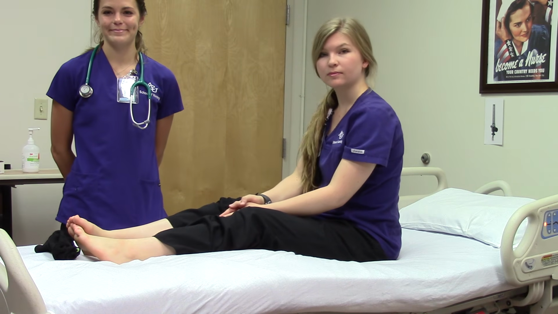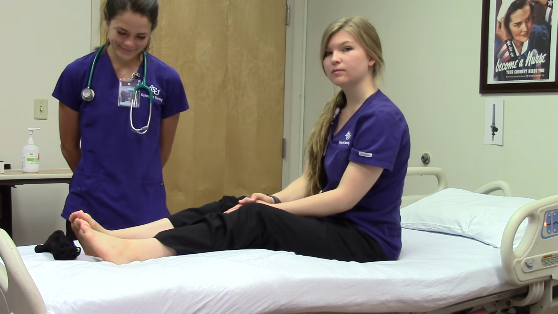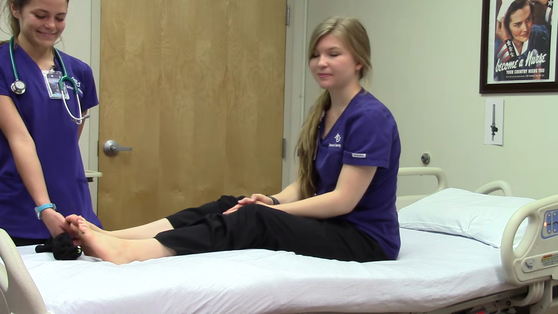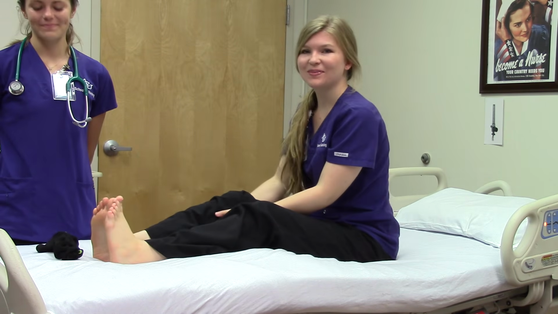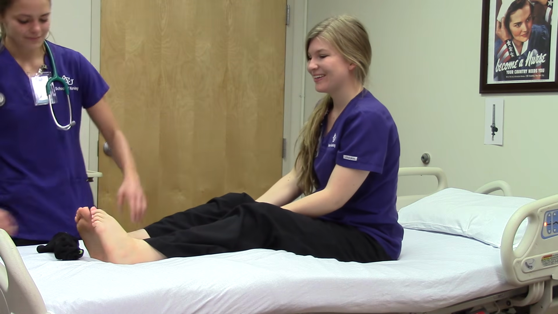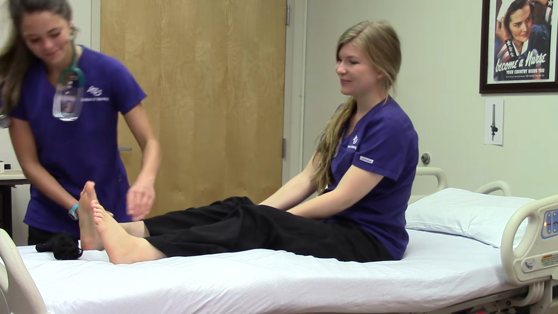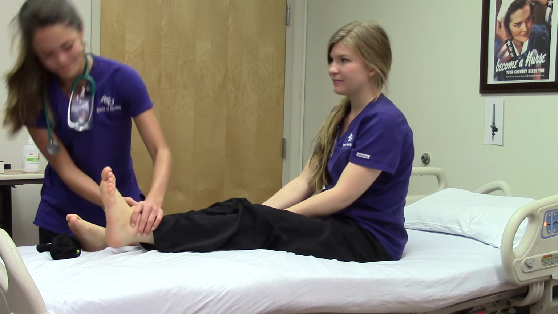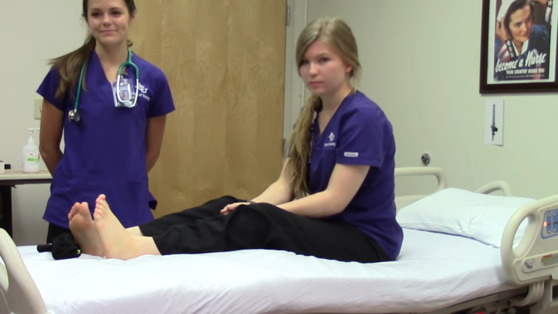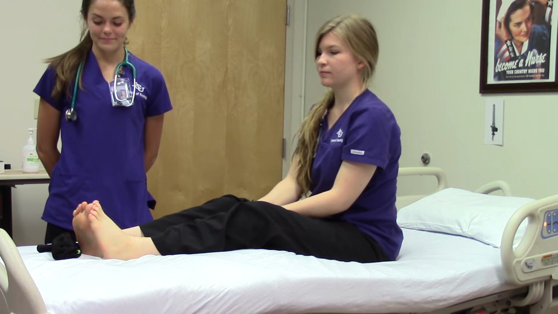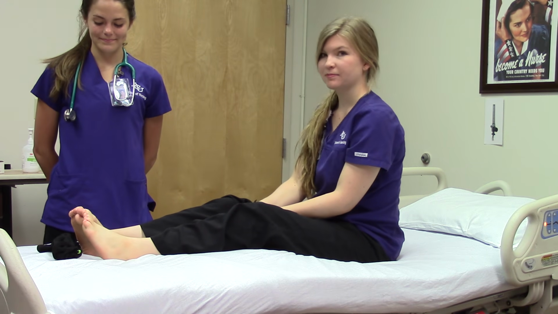And anytime you're looking at the feet or the toes, you also want to make sure you look at the skin and notice if there are any lesions or sores, because someone with either PAD or peripheral vascular disease, or diabetes, may have some poor healing lesions on their feet. And that concludes that exam.